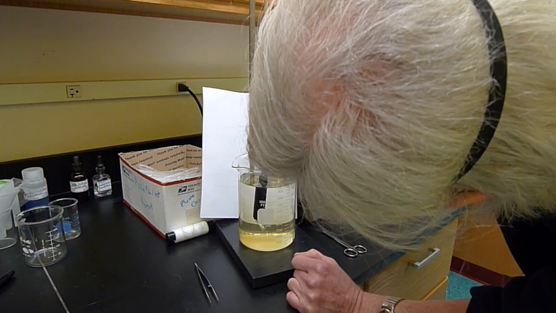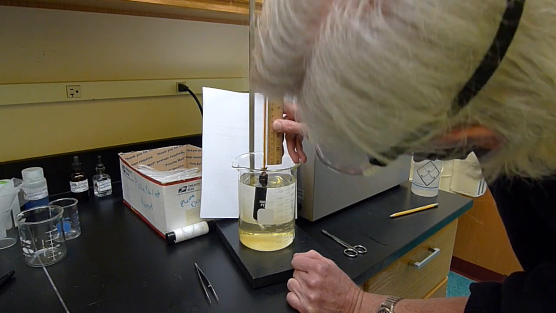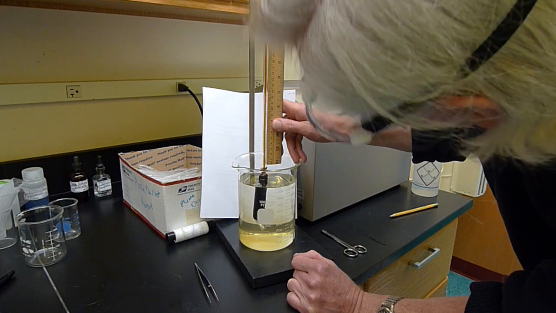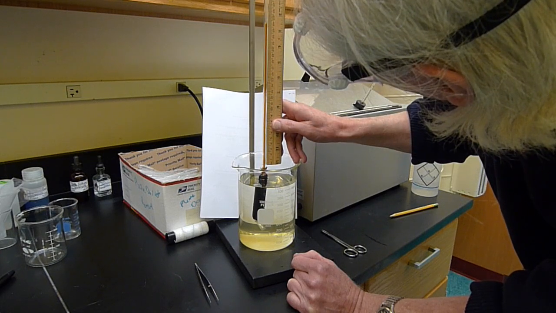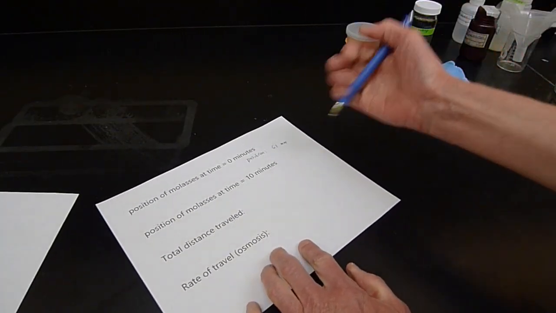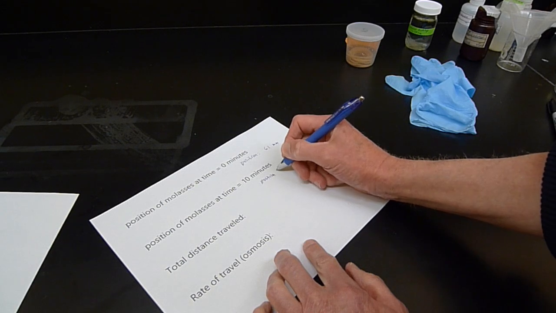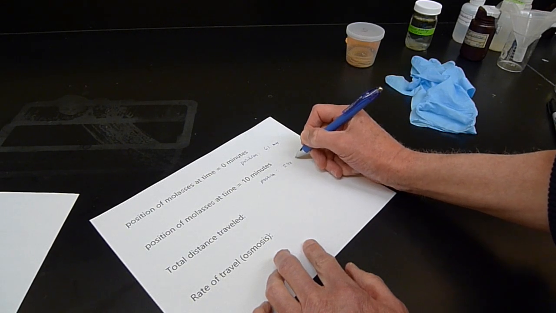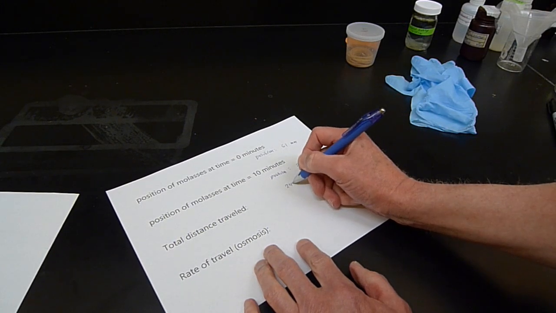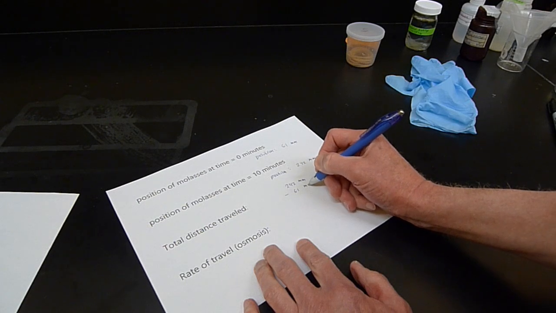On the edge here, some water on the top. I guess I'll take that. I'm going to call it 242 millimeters. So at the end of 10 minutes, the position is 242 millimeters. So 242 millimeters minus the 61 initially.